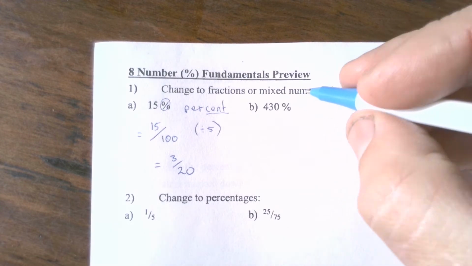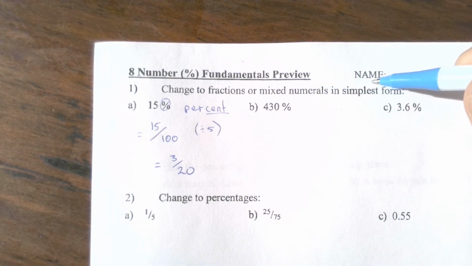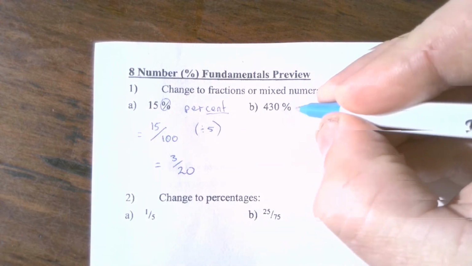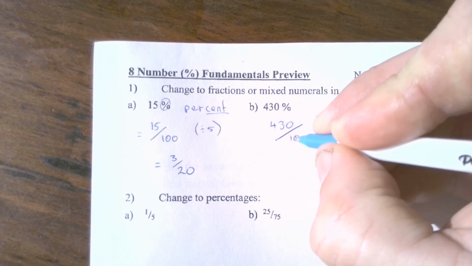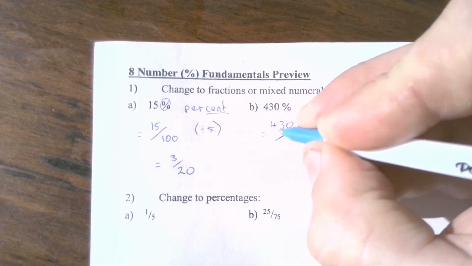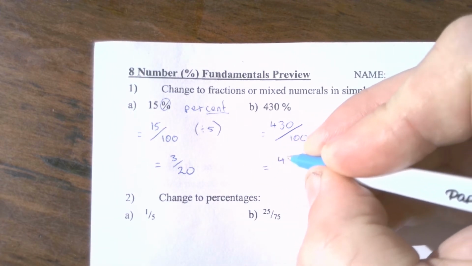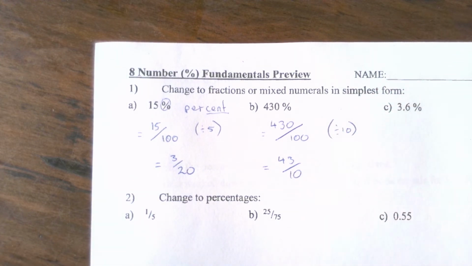Question 1b, it's asking us to change the percentages into fractions in their simplest form. So let's turn this into a fraction, remembering that that means per 100, so 430 of 100. Okay, and then we could divide top and bottom by 10, and we would have 43 tenths. It would be quite acceptable to answer this as 4 3/10 as well.